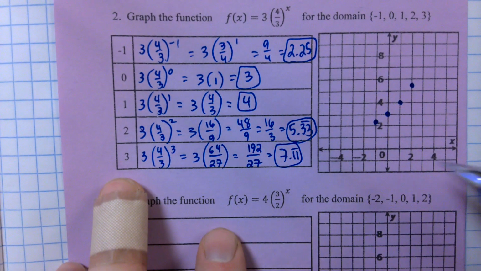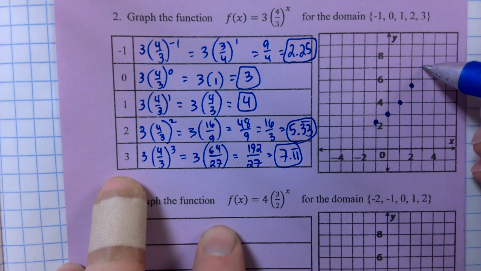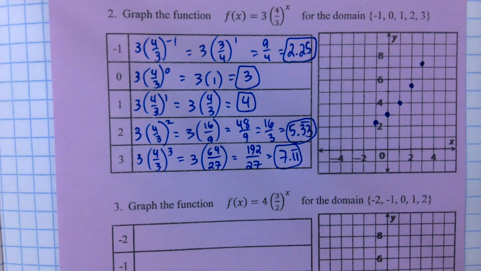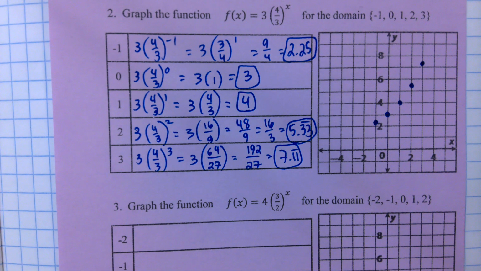So for this point, I'm going to go over to 3. I'm going to go up to 7, and I'm going to go slightly past 7. Again, it's not going to be exact. There's my last point for that one. So again, you'll notice that these points do not form a straight line, but we also do not want to connect them yet because we are just evaluating this function at the domain -1, 0, 1, 2, and 3. Nothing in between. So that's what that discrete graph would look like.